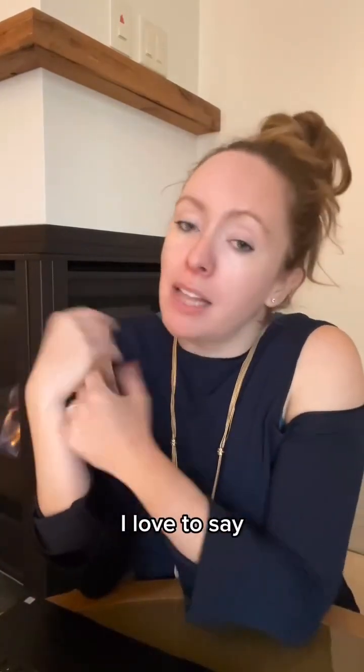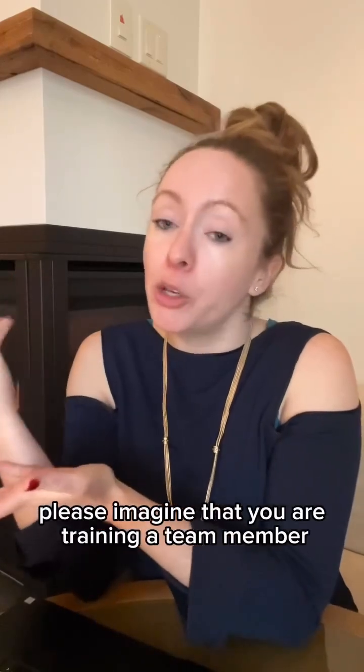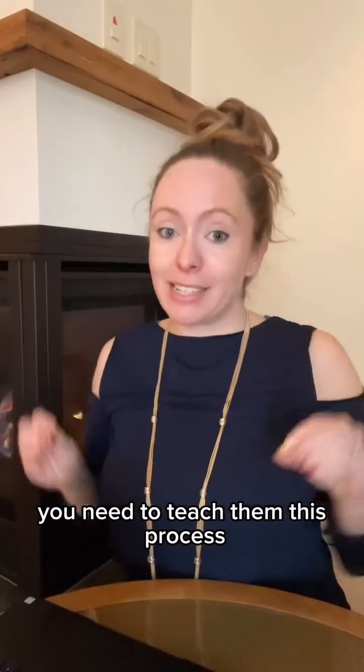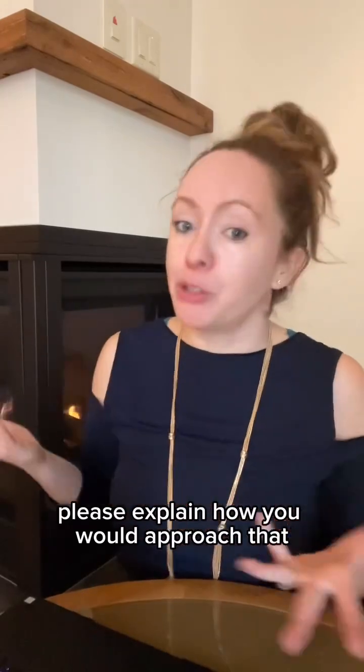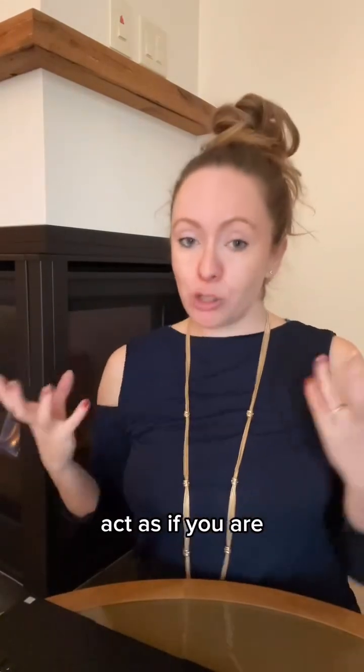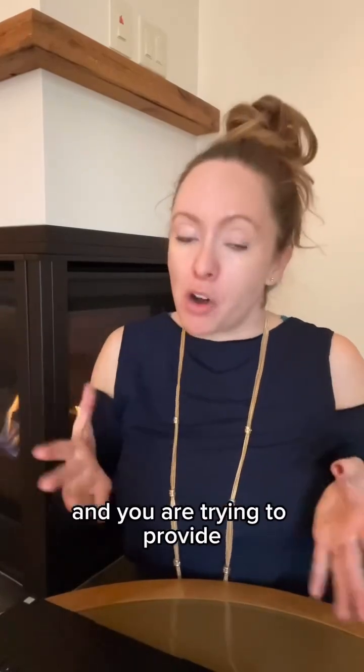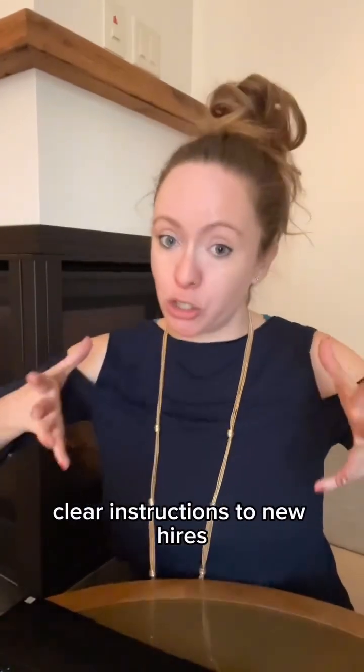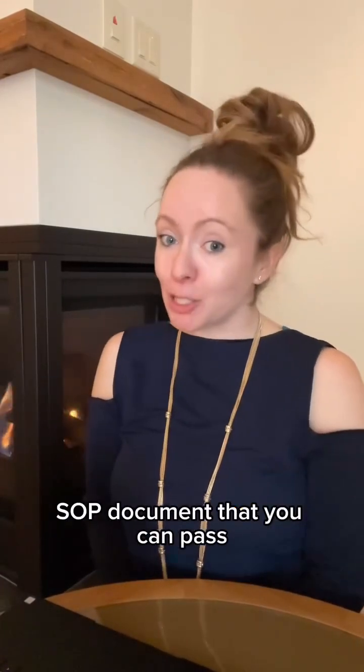Similar prompts, I love to say things like, please imagine that you are training a team member. You need to teach them this process. Please explain how you would approach that. Act as if you are the tech lead or the project manager and you are trying to provide clear instructions to new hires. At the very least, you're going to get a really cool SOP document that you can perhaps hand over to a VA.